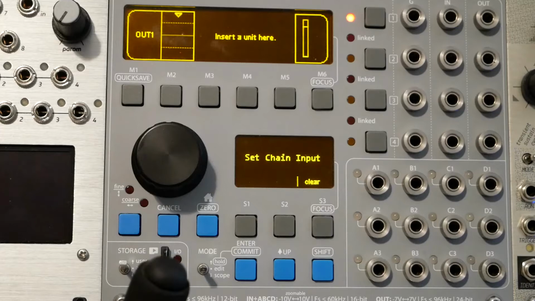Hi there, this is Stolmean from the Orthogonal Devices Forum, and I'm just doing this little tutorial to show you how to set up a random drum kit. I'm going to try not to skip any steps, just for the sake of clarity.